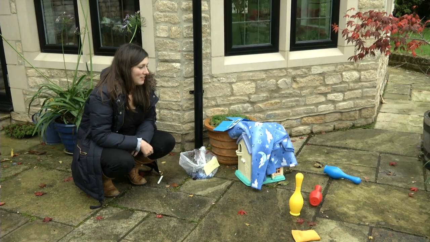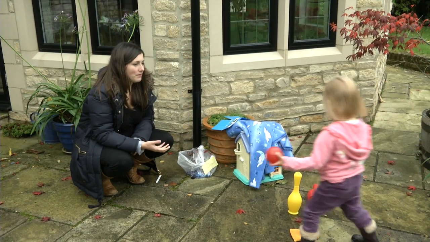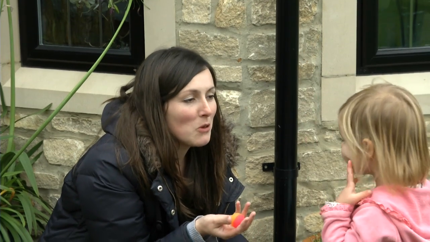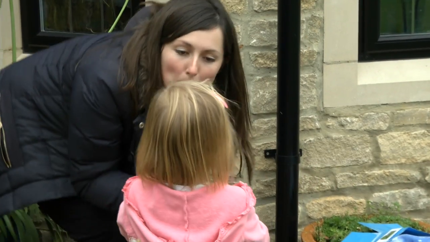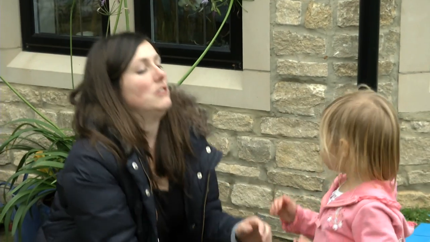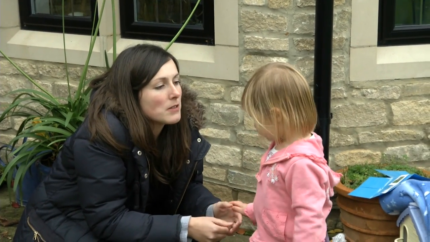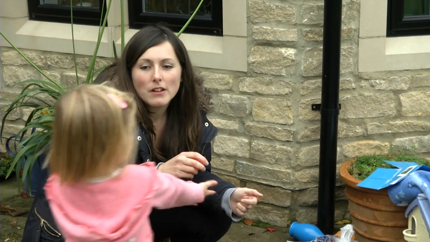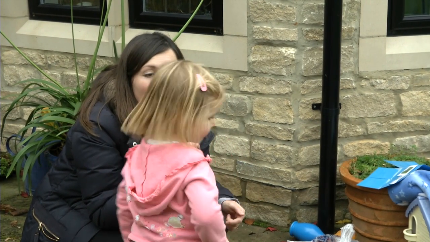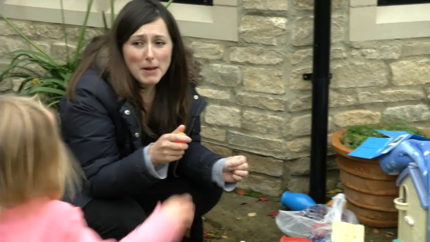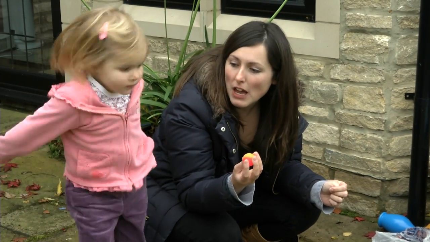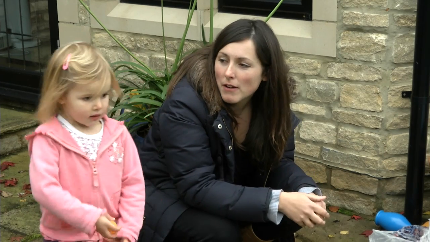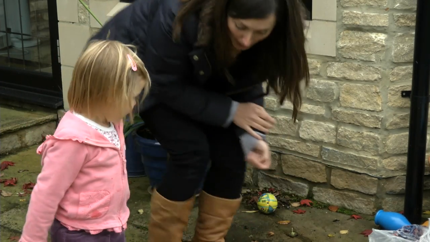B is the noisy sound, and Isla's having fun with the bouncy ball. A really bouncy ball, and do you know what sound a ball makes when it bounces? It goes bu bu bu bu bu. It jumps up and down. It does, and it goes bu bu bu bu bu. Watch. You're like a bouncy ball too. Do you want to have a go? Bu bu bu bu bu. Ready? Bu bu bu.